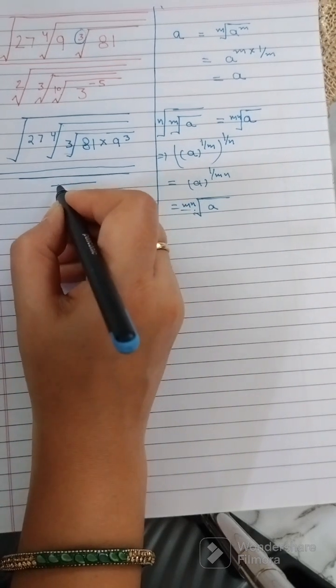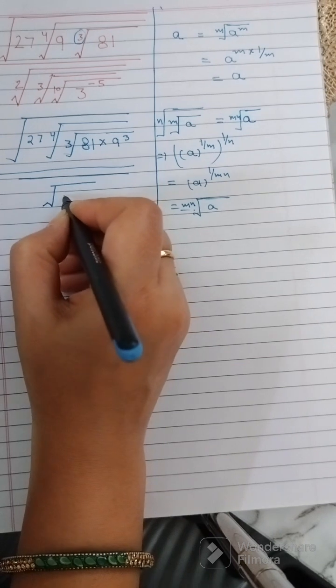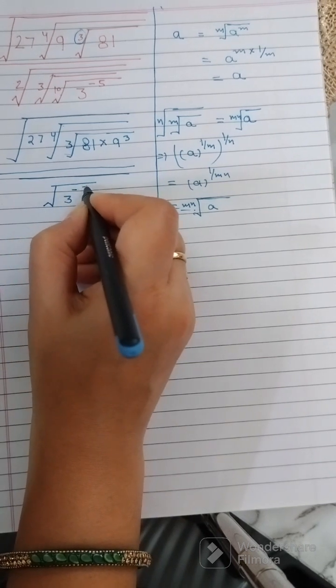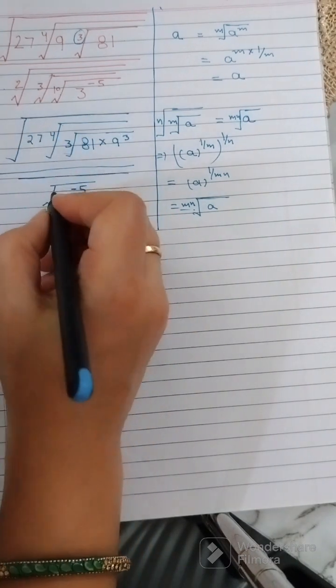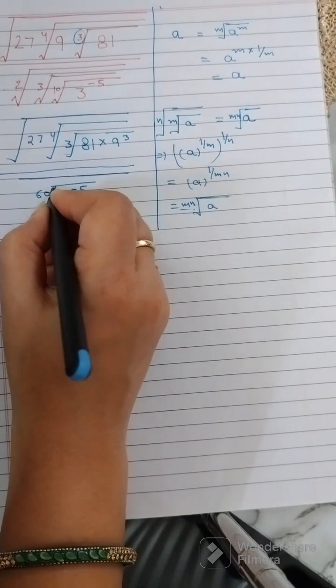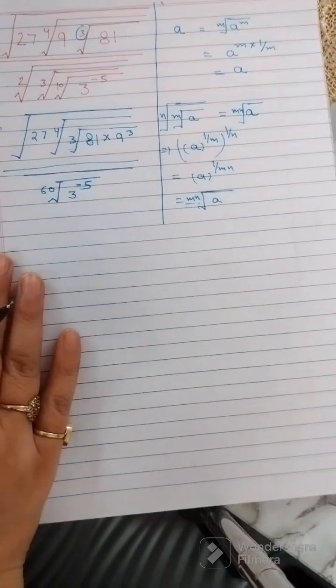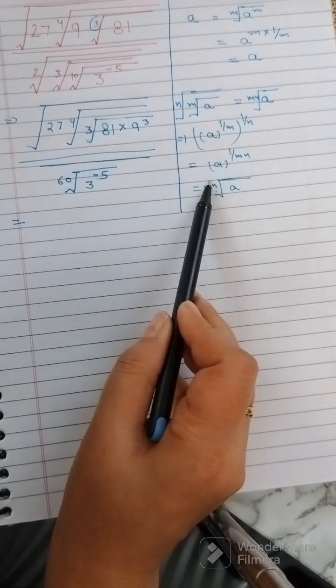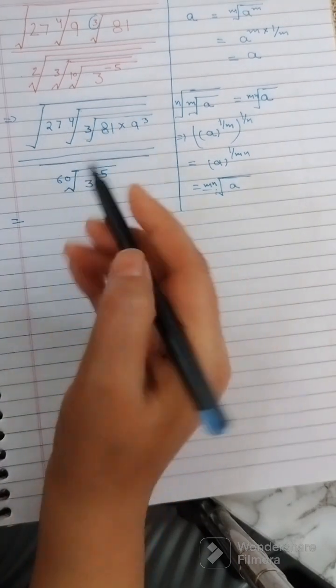So it will become under root 3 raised to power minus 5. We are multiplying all of these, so it will become 60. We have simplified it a little. Now we can apply this concept with this also. So we can now multiply these.